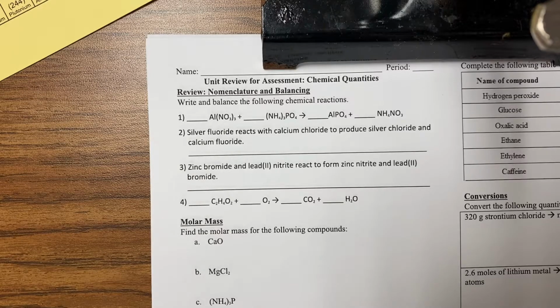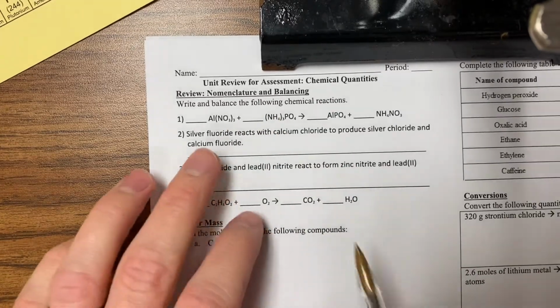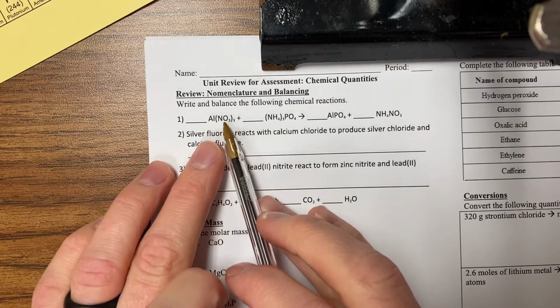Alright guys, here's the review for the chemical quantities exam. The first part is we're just going to review nomenclature and balancing chemical equations. So in the first one here, I'd like to start with the polyatomic ions.